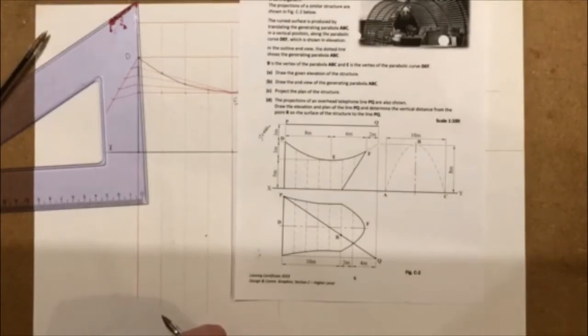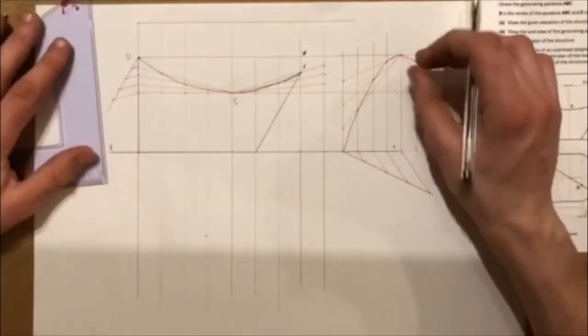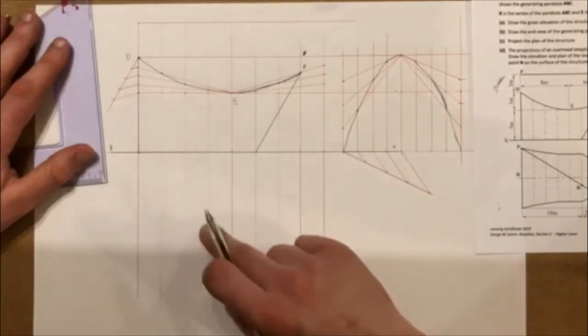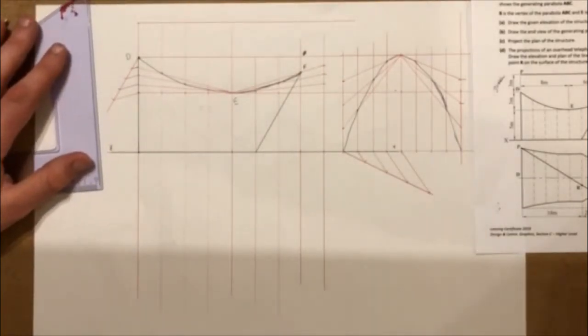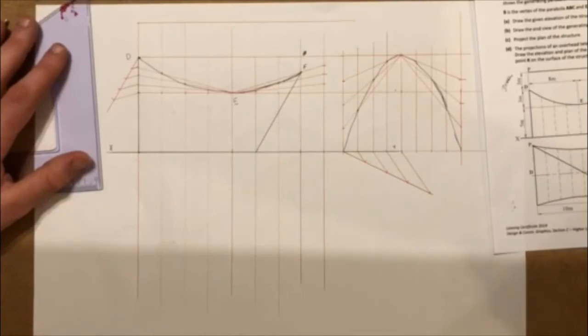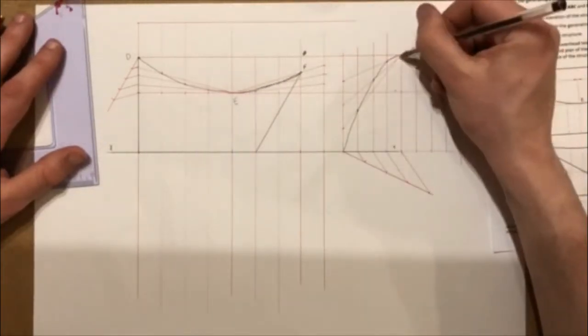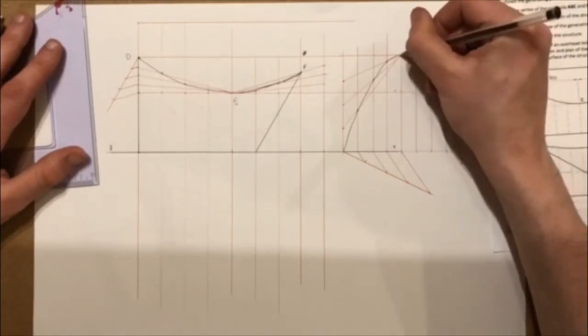Now, part C wants us to project the plan of the structure. What's happening in this question essentially is this parabola here is turned and it's moving along this one, and that's giving us our curves down here. So you can imagine I'm taking this one and dragging it down along it.